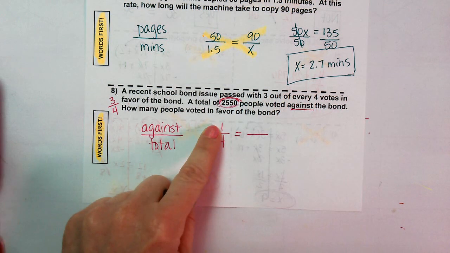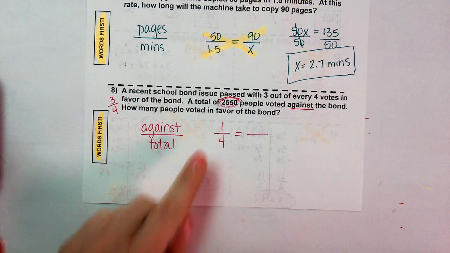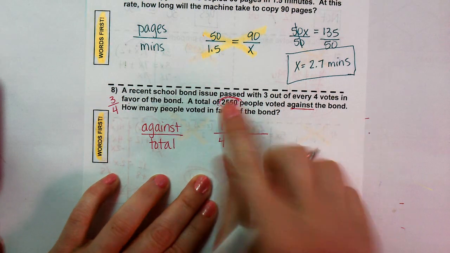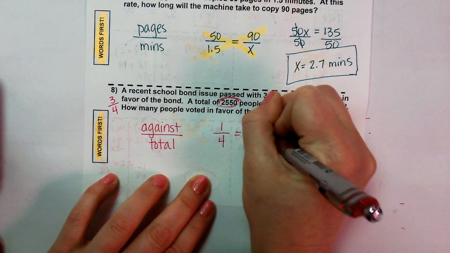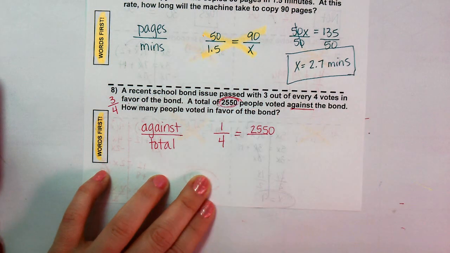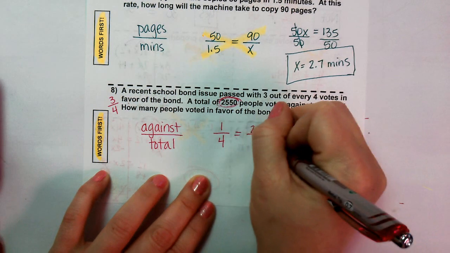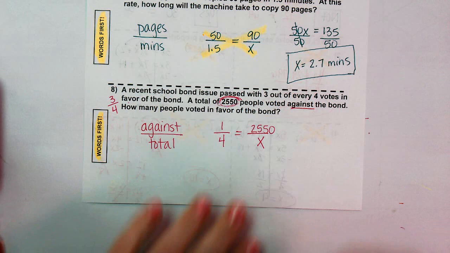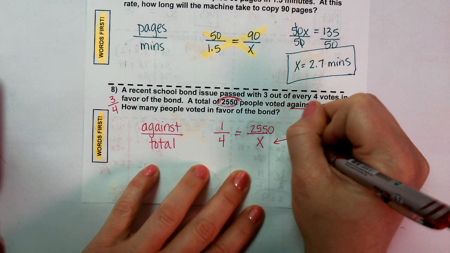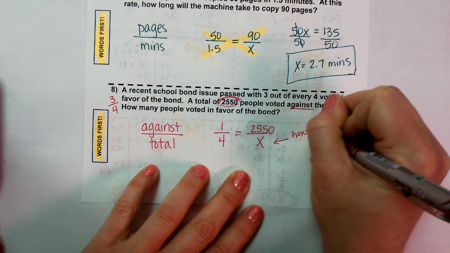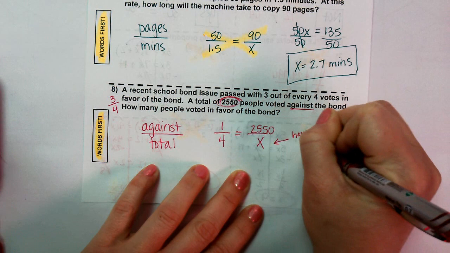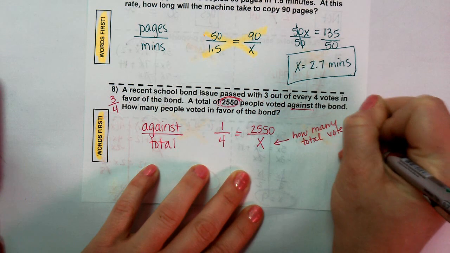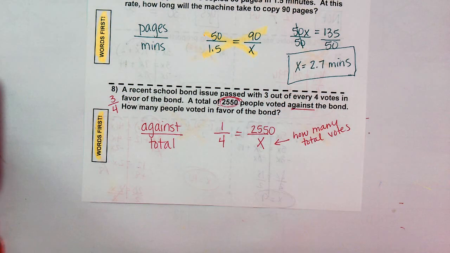So 1 person is against out of every 4. Then they tell me 2,550 people voted against it, and I want to know how many people voted in total. So this, how many total votes? That's what I'm looking for.